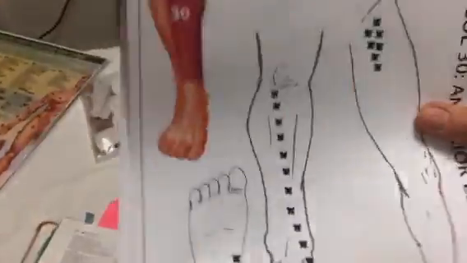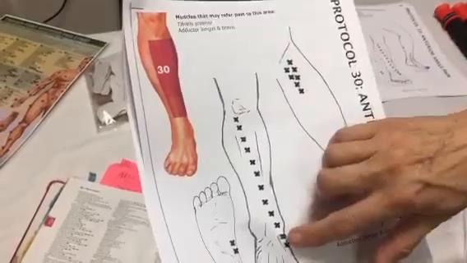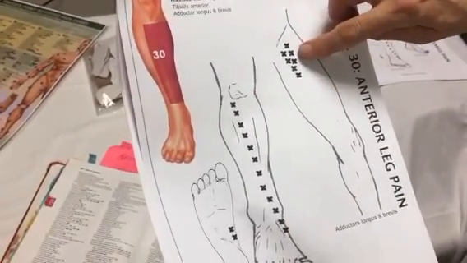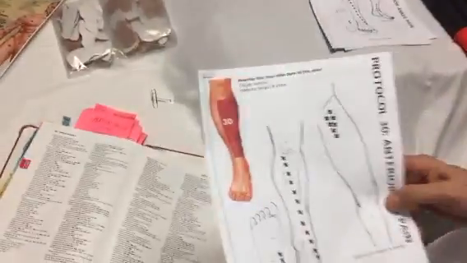Oh, do we have the protocol sheets to show them? I was just going to show. Okay, so this is for pain in the anterior, and it's only two muscles. It's the anterior tibialis, which we're going to do, and then the adductor longus and brevis. Oh, that's so easy. That'd be a good one to practice. If you haven't done a protocol with the patient yet, that would be a super easy one to practice.